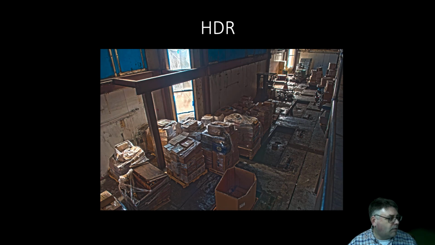And then here's more of a flat. The detail's still there, but still a little bit more flat. And here you can still see some of the highlights out here and then some of the highlights in here. So it's a great example of different types of look. HDR can have a lot of different looks.